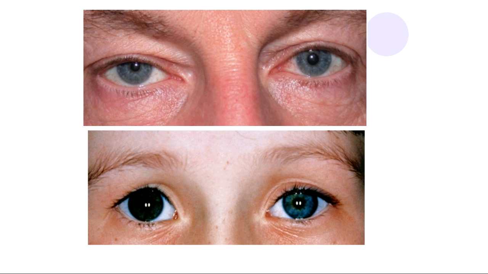All right. So in the picture on top, the light reflexes appear to be central. There is a difference in the size of the pupil. The right side is a bit smaller than the left. There also appears to be mild ptosis on the right eye. The iris colors are the same. That's nice. If you want to describe the one in the bottom too, Doc?